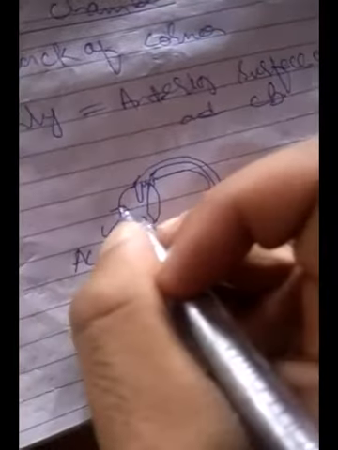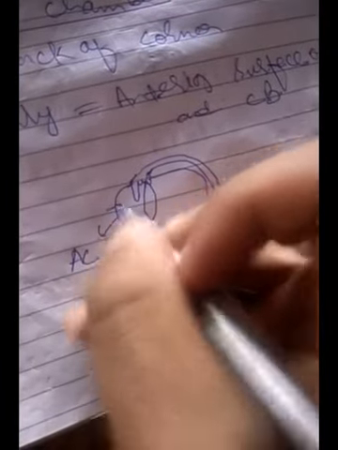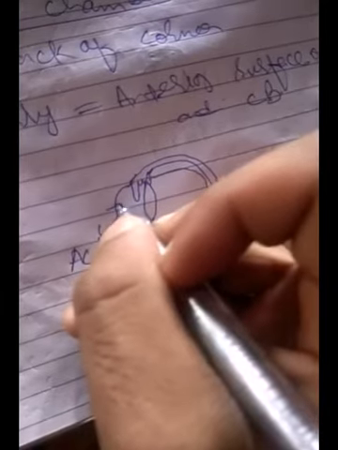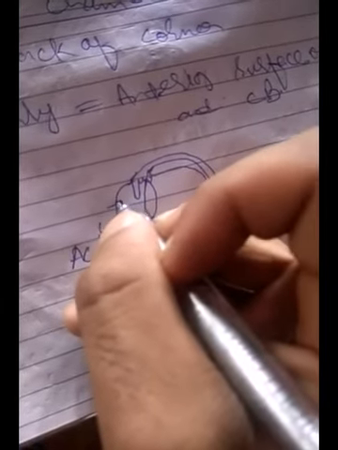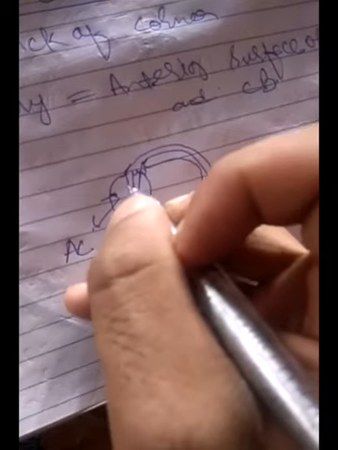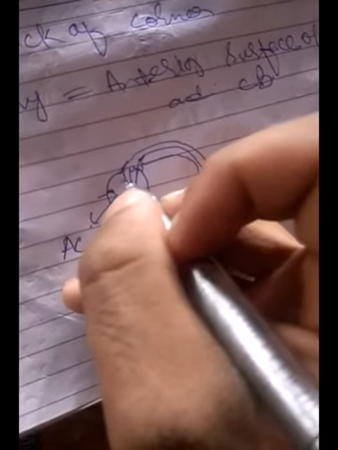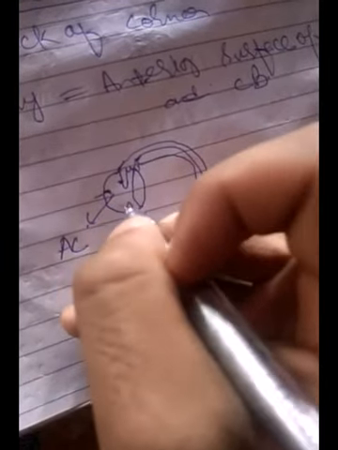The anterior chamber is anteriorly bound by the posterior surface of the cornea and posteriorly bounded by the anterior surface of the iris and ciliary body.